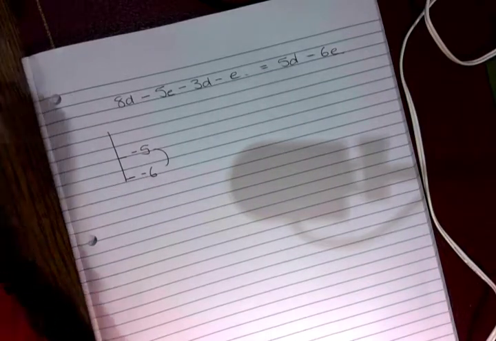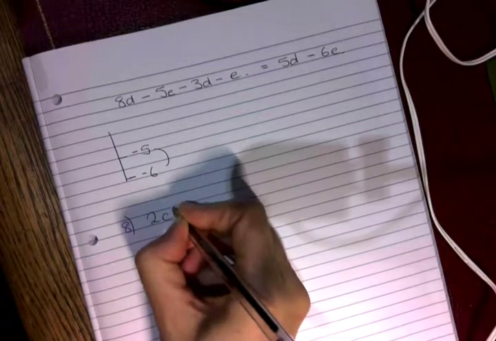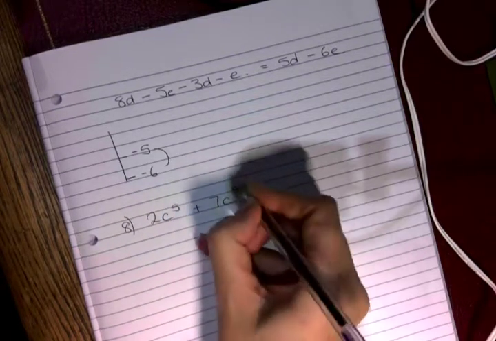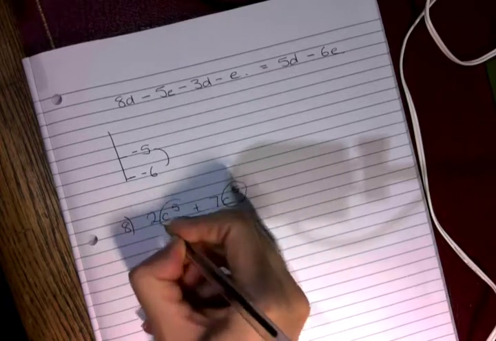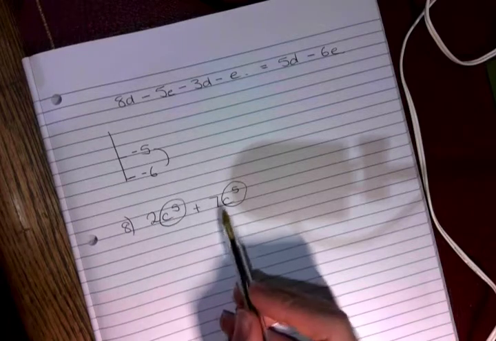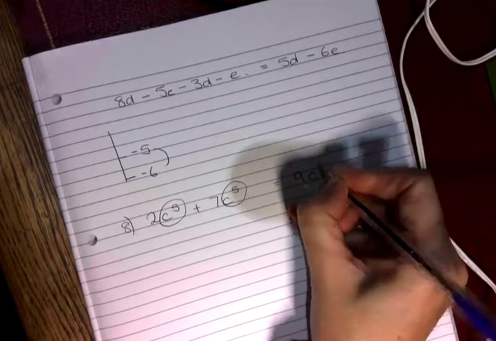The next question, question A, is 2C to the 5 plus 7C to the 5. Now these things here are exactly the same. They're both C to the 5. So if you've got 2 lots of them and 7 lots of them, altogether you've got 9 lots of them.